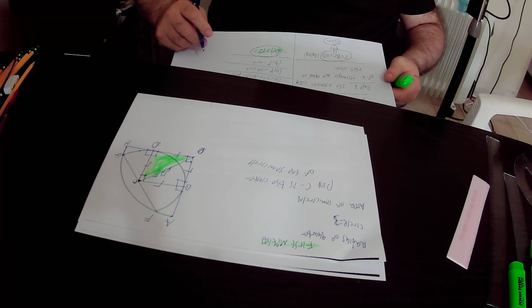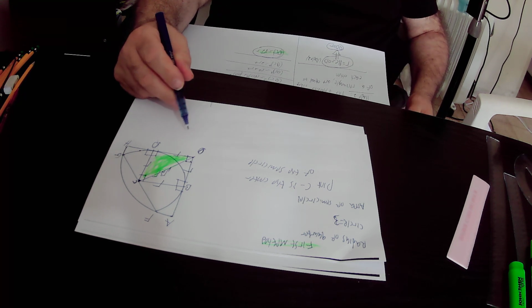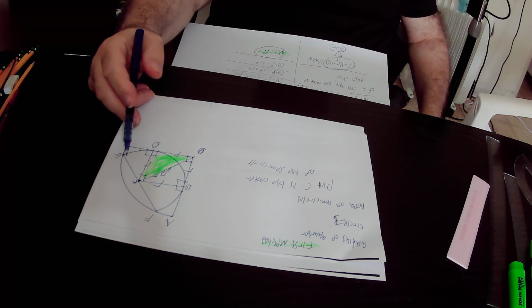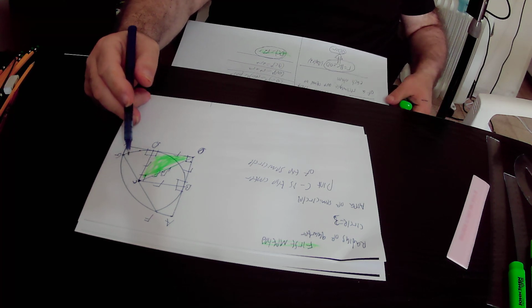In the next step, we will extend diagonal OC until it touches the circle at this point.